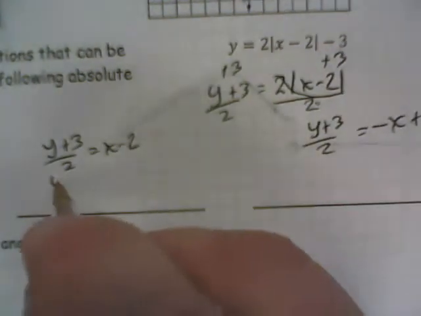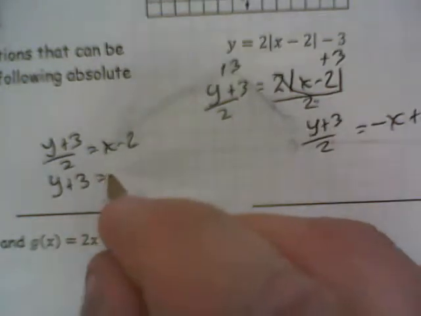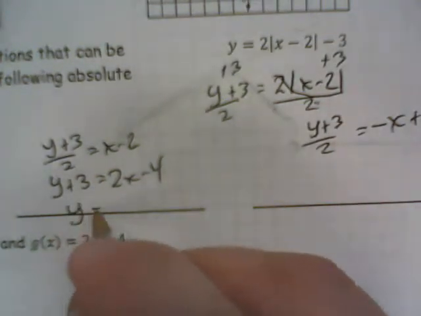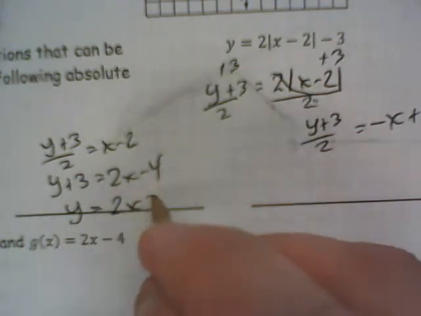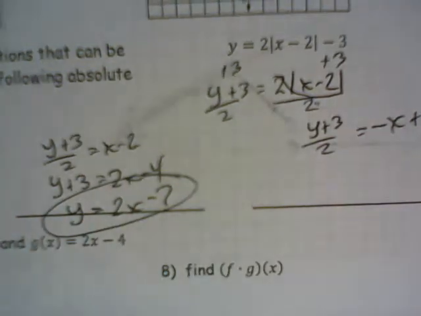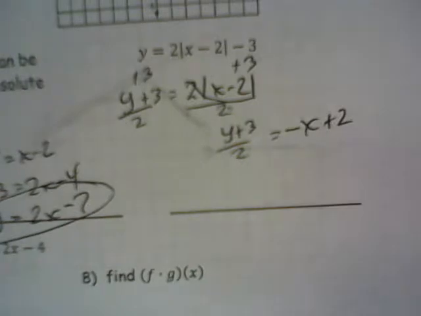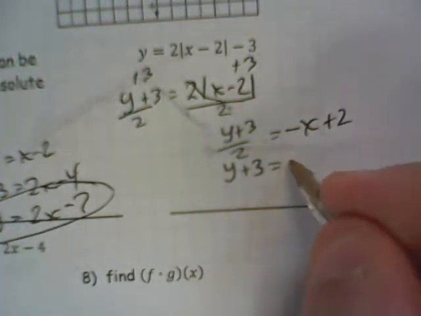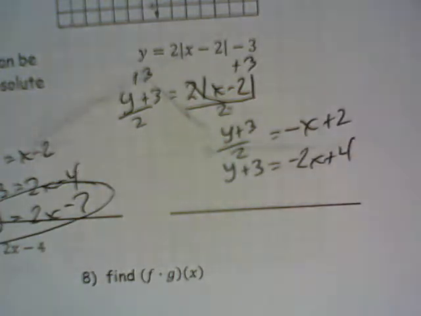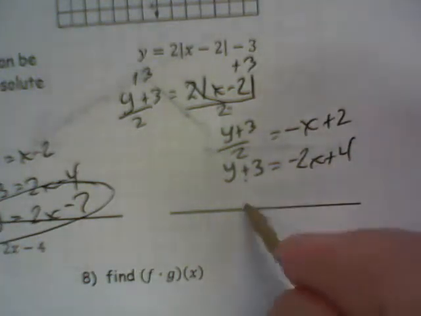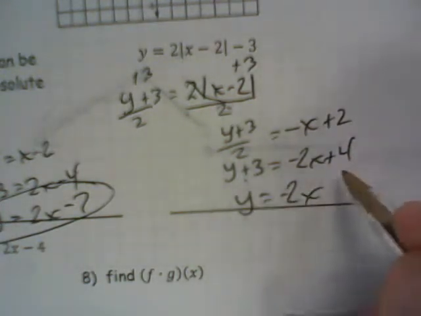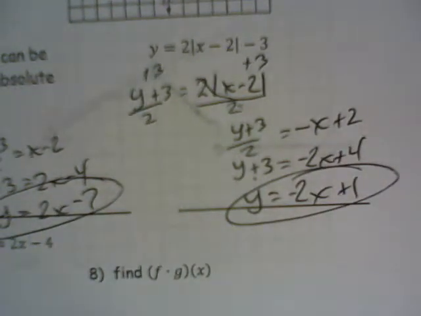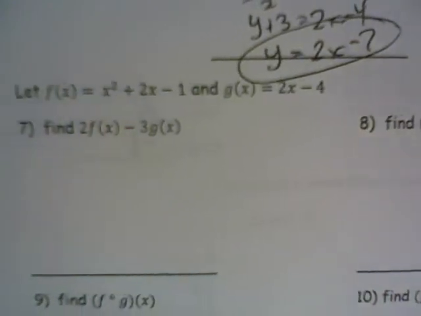I'm going to multiply both sides by 2 here. So I'll have y plus 3 equals 2x minus 4. And if I subtract 3 from both sides, one equation will be y equals 2x minus 7. The other equation over here, I'll multiply both sides by 2, so y plus 3 will equal negative 2x plus 4. And when I subtract 3 from both sides, y will equal negative 2x plus 1. And that's my other equation. All right, let's move on.